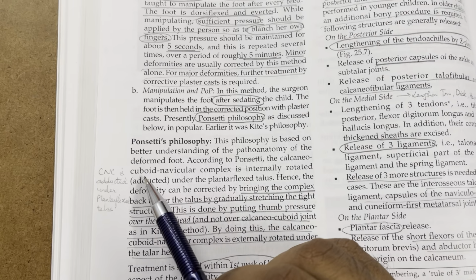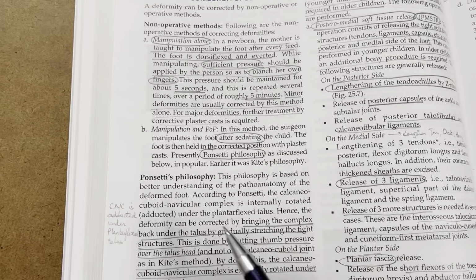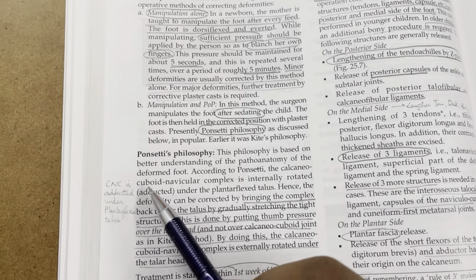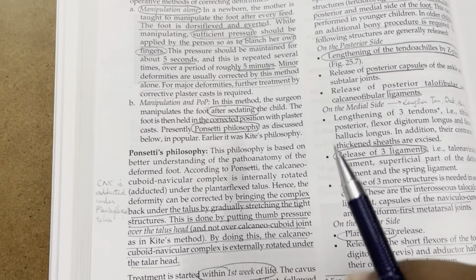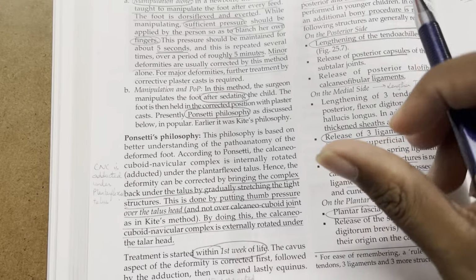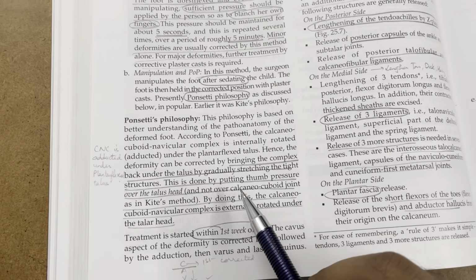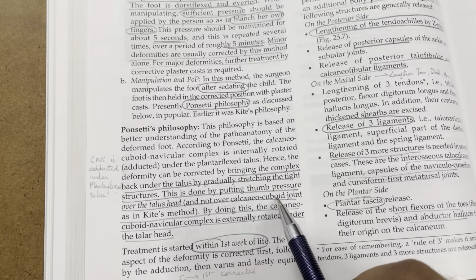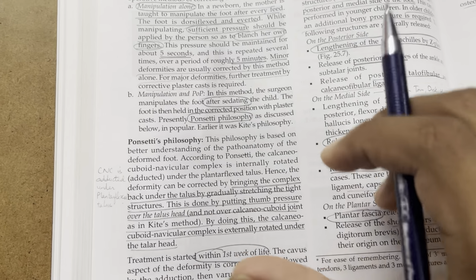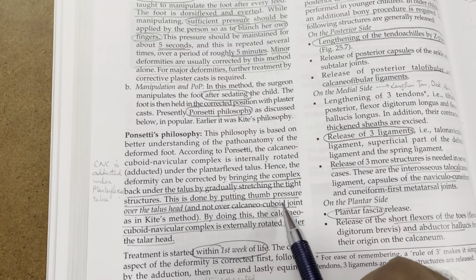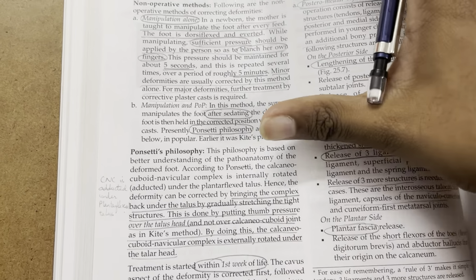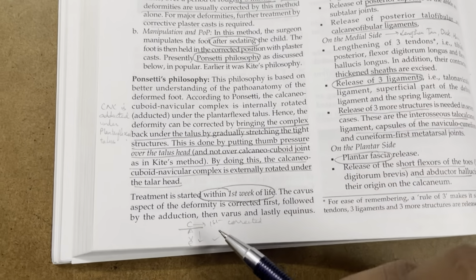So cuboid navicular complex, the forefoot complex. Okay. So that is adducted. CNC is adducted under the plantar flexed talus. So you basically put thumb pressure over the talus head in Ponseti's method, and not over the calcaneocuboid joint as in Kite's method. In Kite's, CC, okay? You put pressure with the thumb over the talus head in Ponseti's philosophy.